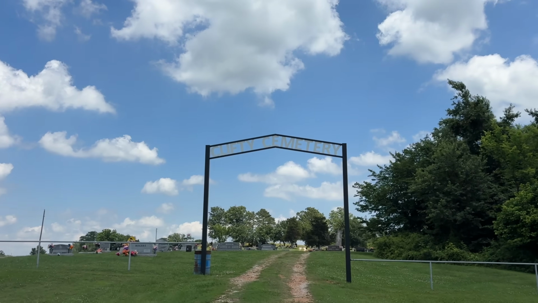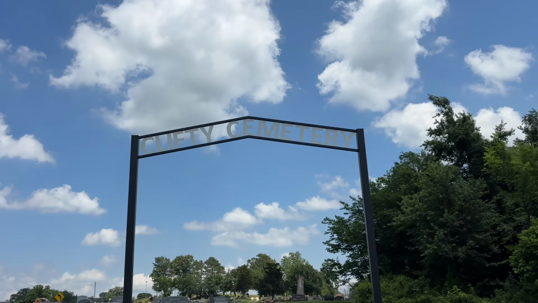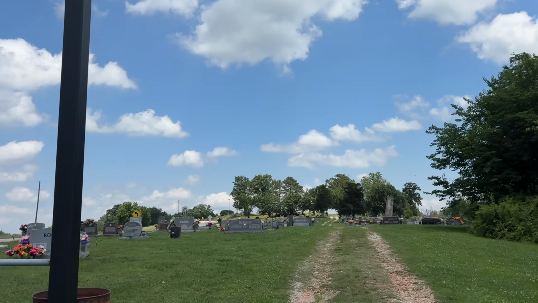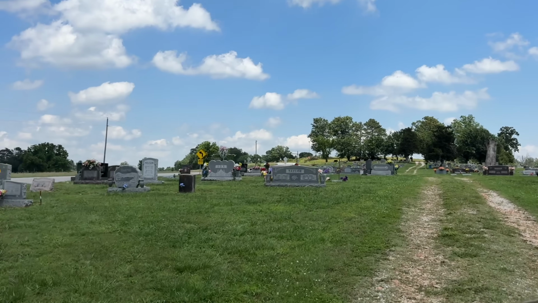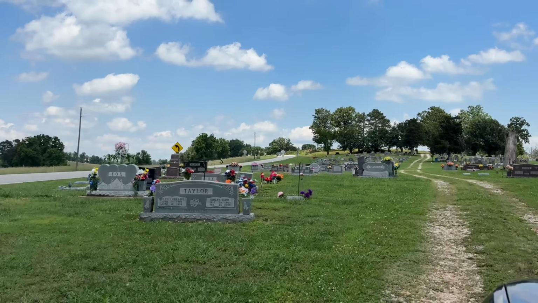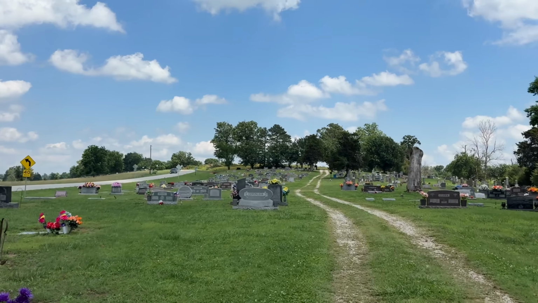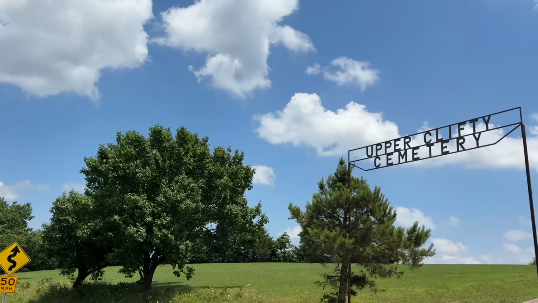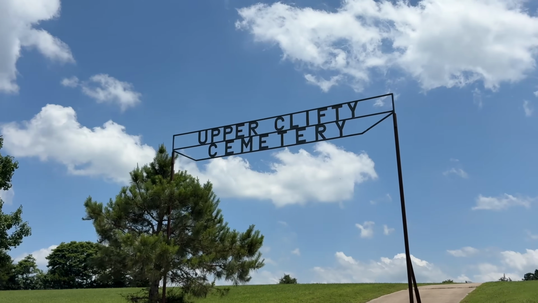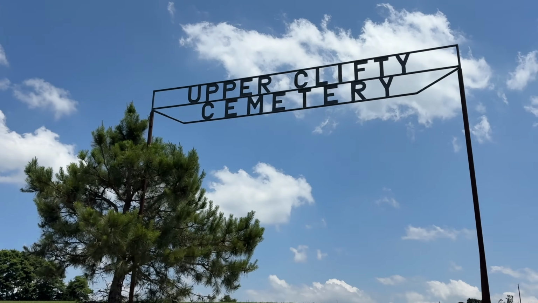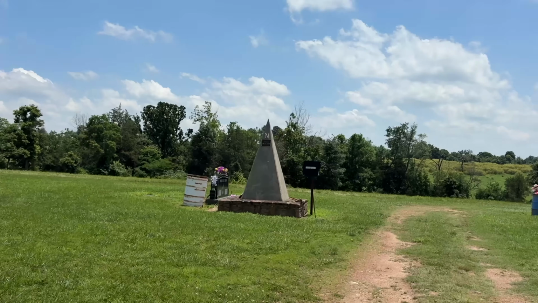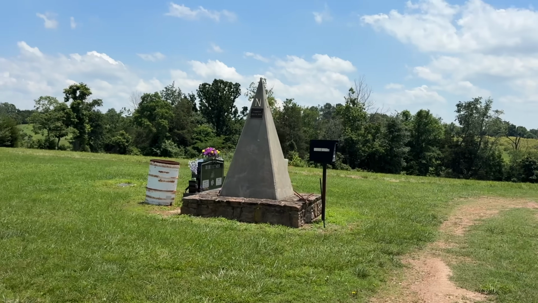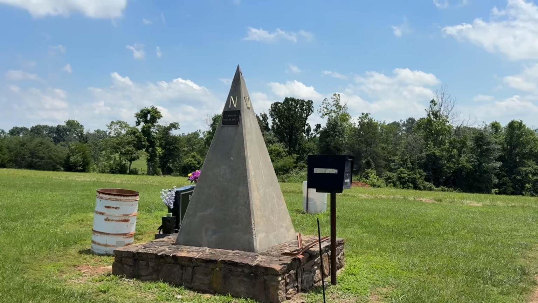And so kind of has everything. It has abandoned houses, it's got a cemetery and a church, and as you can see, as we drive up the hill, there's actually going to be a second cemetery. And just up the street is the Upper Clifty Cemetery. My guess is they probably were running out of room in the Clifty Cemetery and needed a little more space up here on top of the hill.